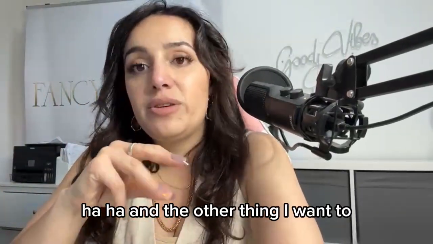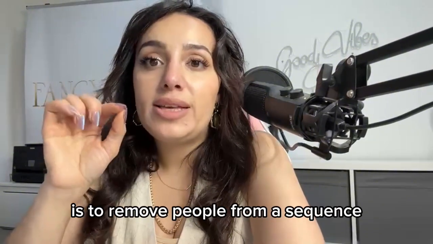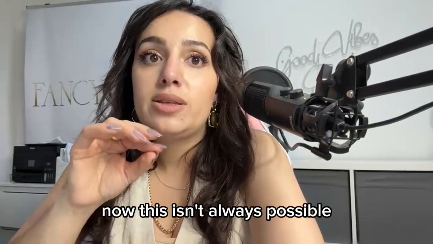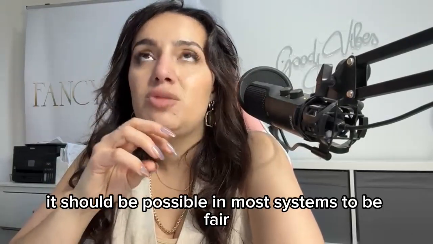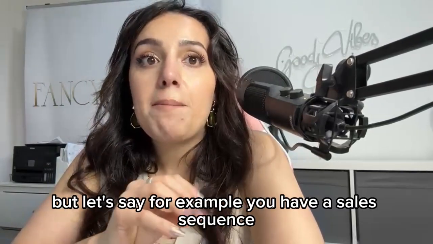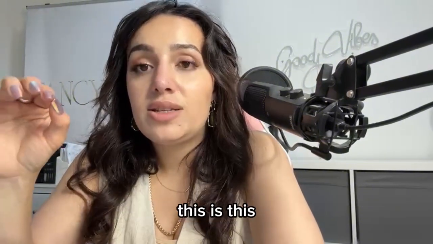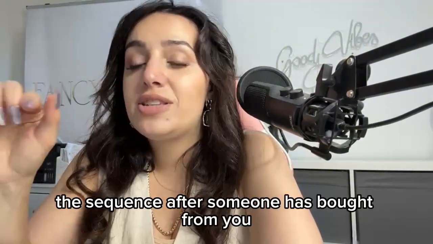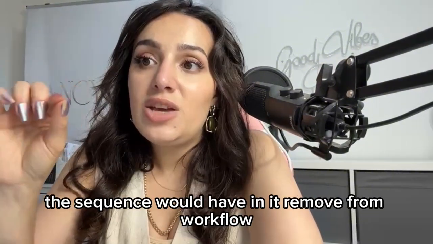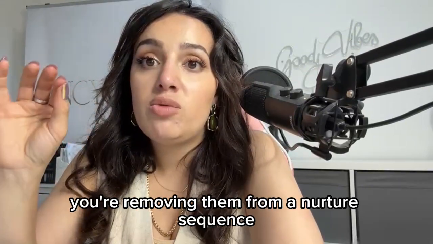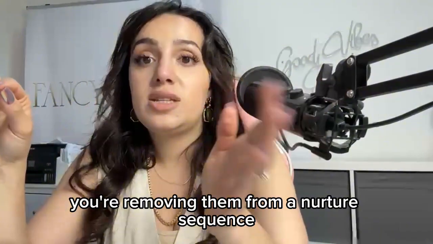The other thing I want to give you a little tip for is to remove people from a sequence. Now, this isn't always possible. It should be possible in most systems, to be fair. But let's say, for example, you have a sales sequence. This is the sequence after someone has bought from you. The sequence would have in it remove from workflows. You're removing them from a nurture sequence.